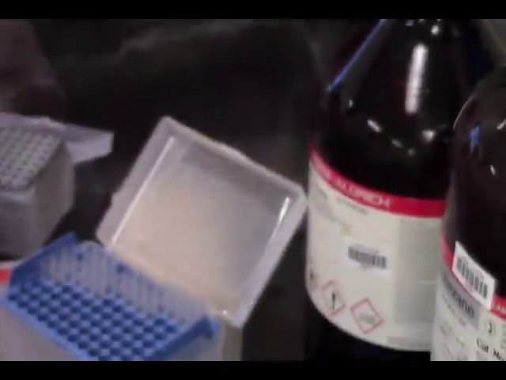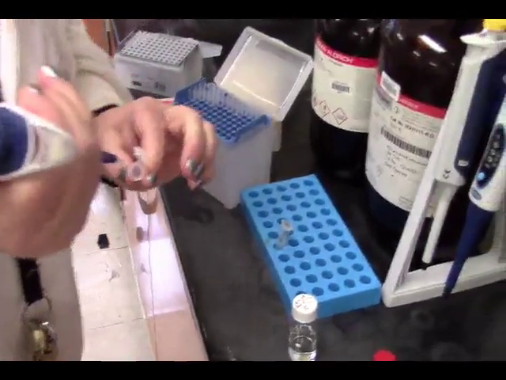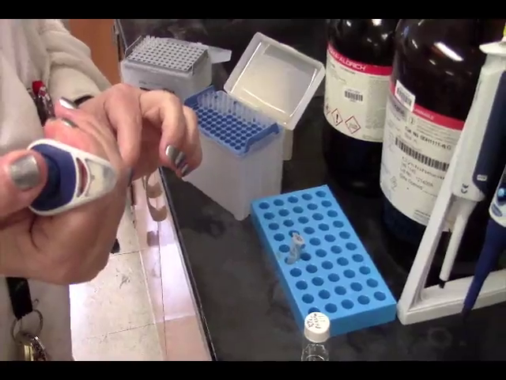This is our sample that we had. We're going to take 1 microliter of it, place it on our plate a little bit below, using the same technique. I'm going to put it in C. Yeah, this one runs a little bit because it's got some THF in there.